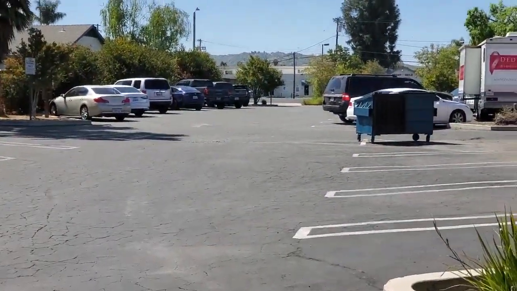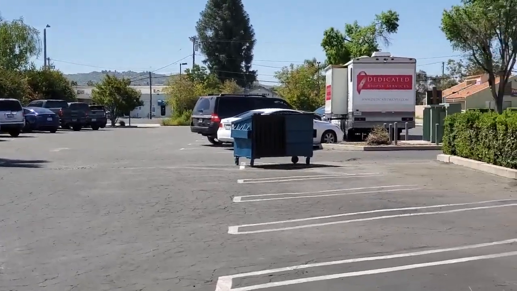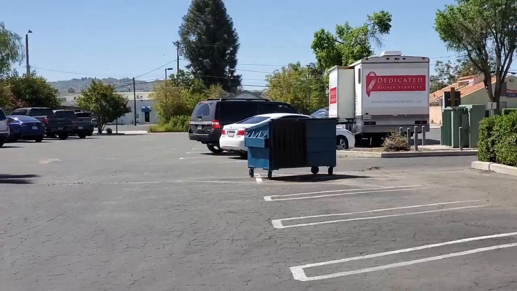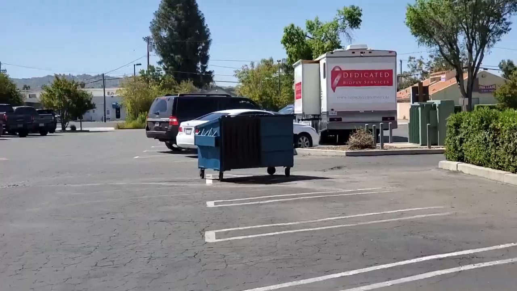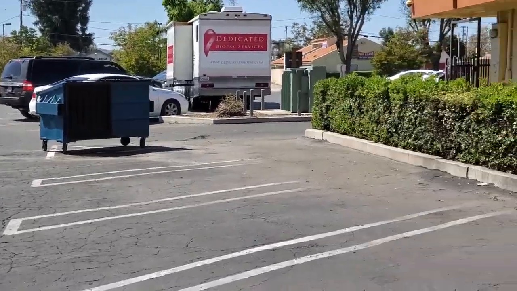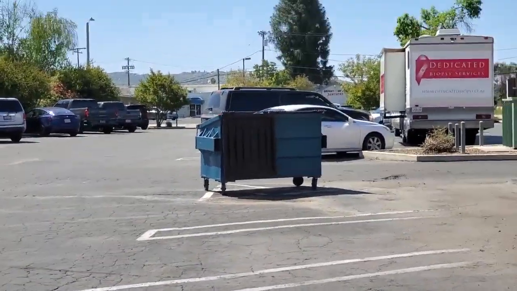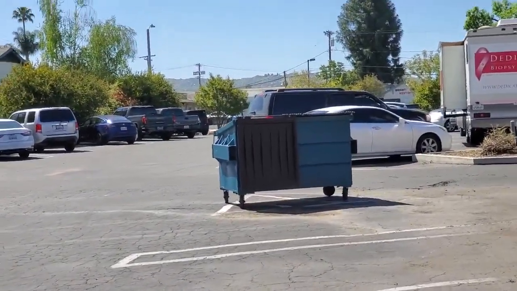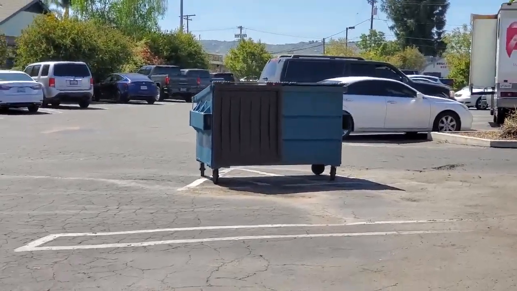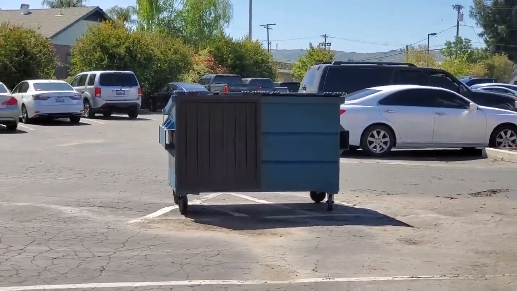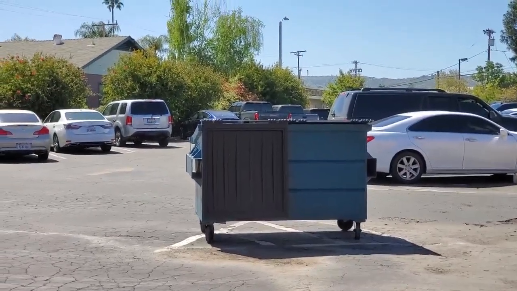I spy with my little eye something that begins with T. What could it be? What could it be? If you said trash can, you are correct.